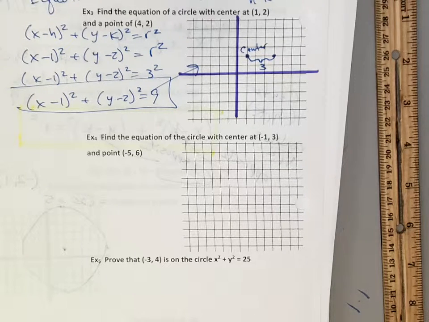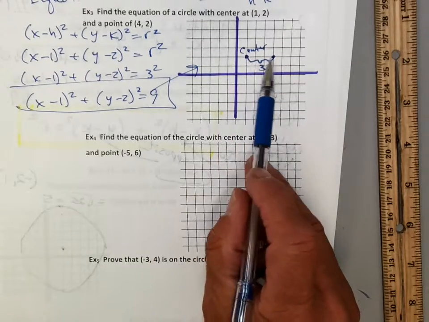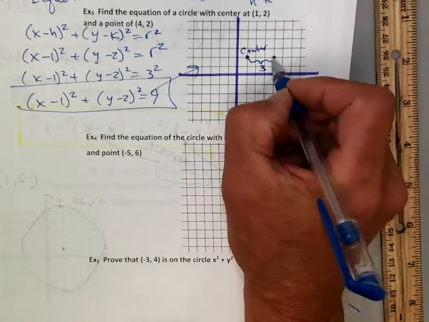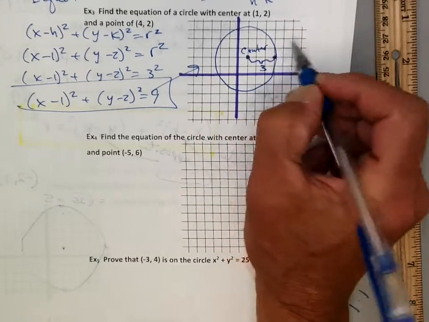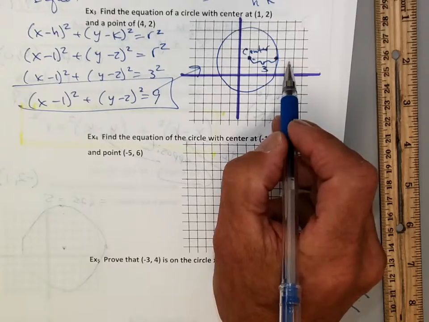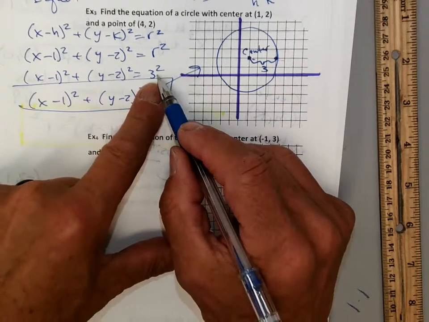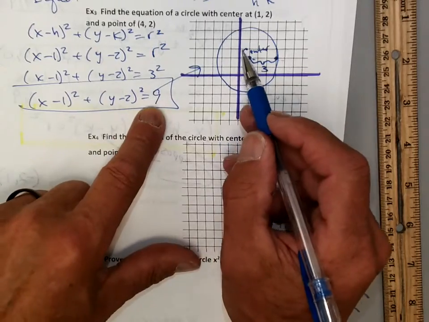Yes, R2. So, where did you get 3 squared again? Okay, so the radius has to be 3. If that's the center, and that's a point on the circle, and I didn't draw the circle, the circle's something like this, right? Then the radius has to be 3. And the formula says, whatever the radius is, 3 squared is 9.